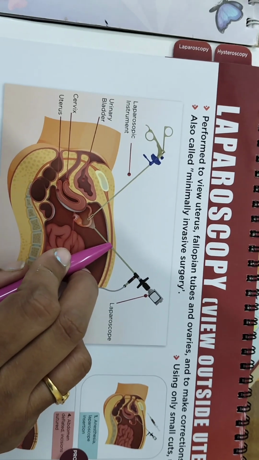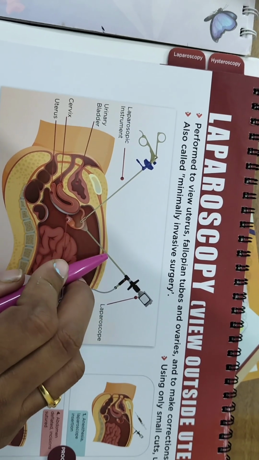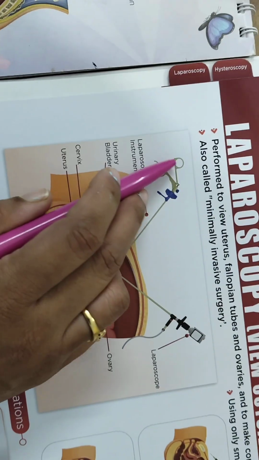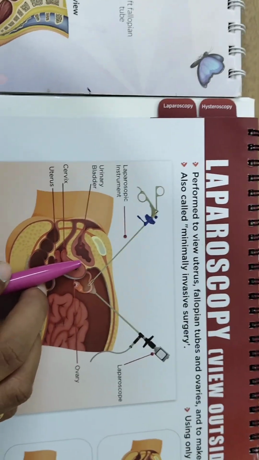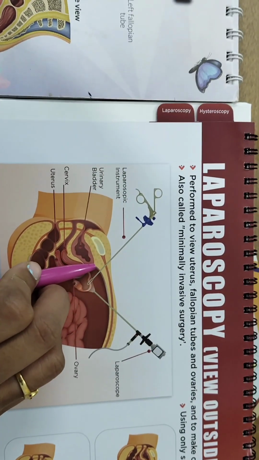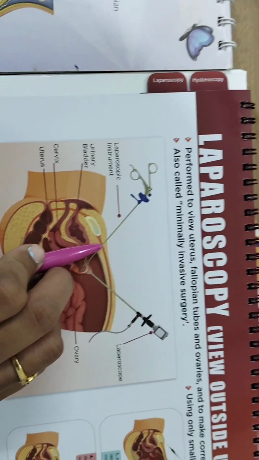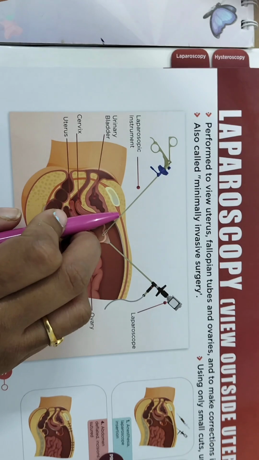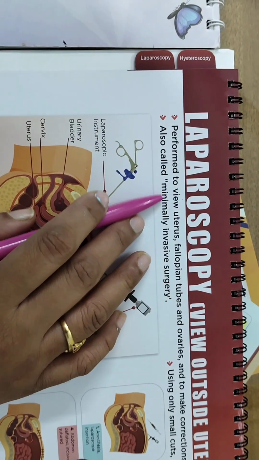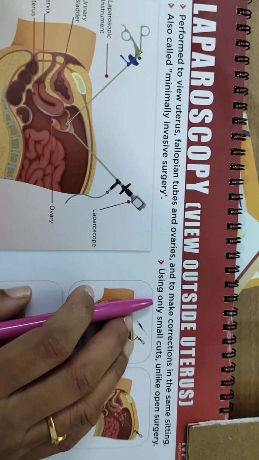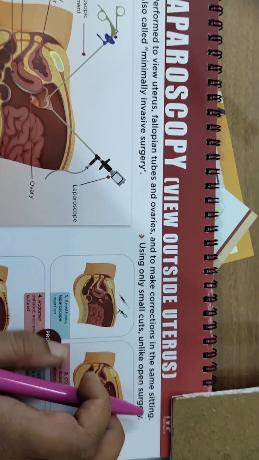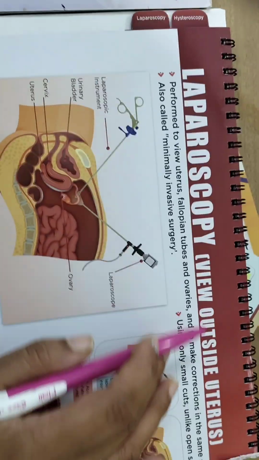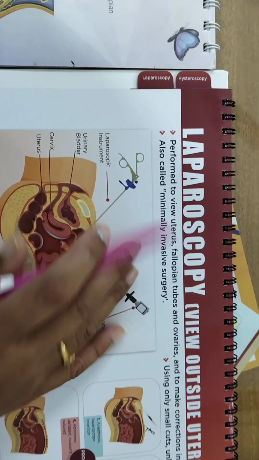Okay, and most of the times if it is made through the umbilicus, even after surgery, even the stitch is not visible, and along with that accessory ports are put through which we put the instruments, and the size is only 5 mm. So 5 mm does not even require any stitch or any kind of suturing for it to close, because it will heal on its own. So that is why it is called minimal invasive surgery. It uses only small cuts, unlike open surgery, and that is known as the laparotomy. Okay, so that is the difference: laparotomy means a big cut is made and laparoscopy means only small holes are made.